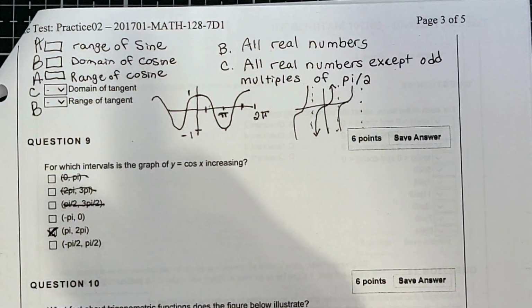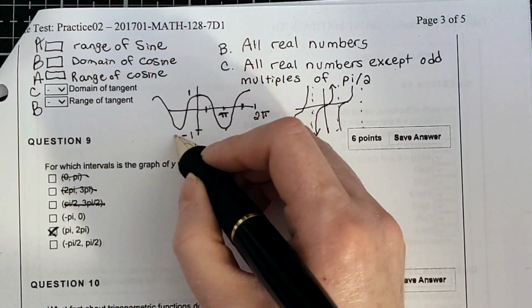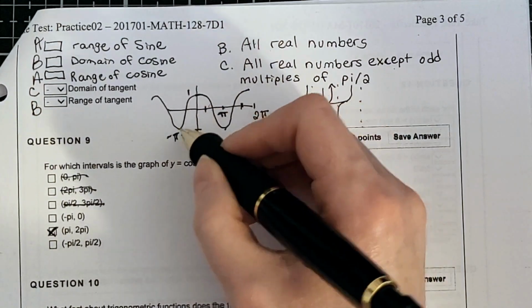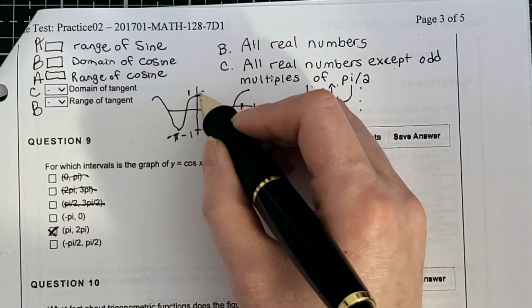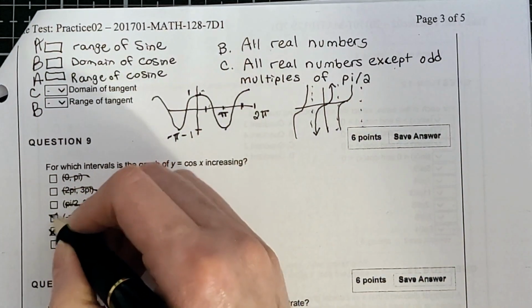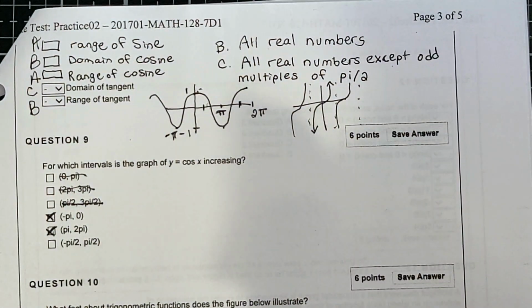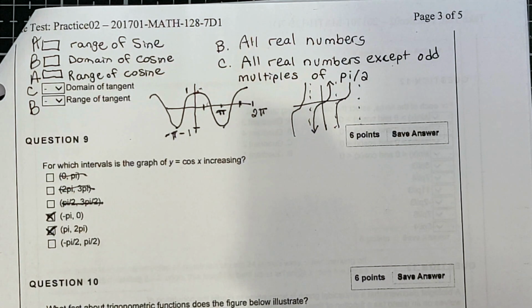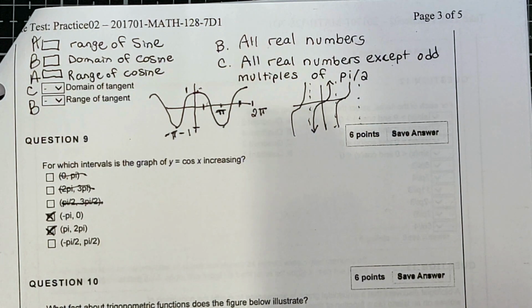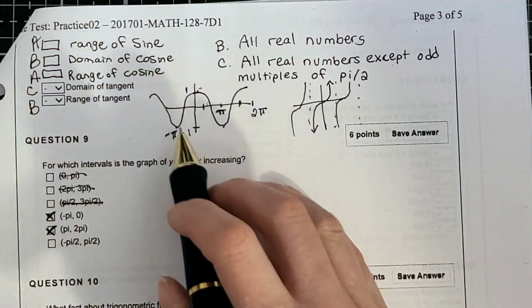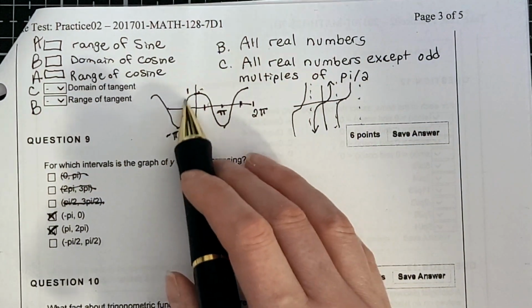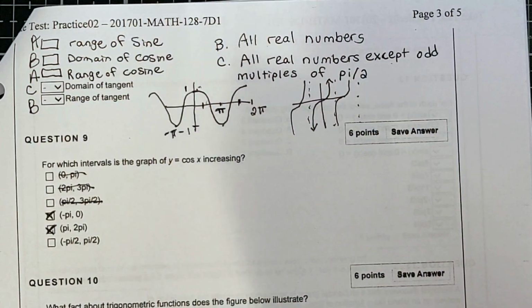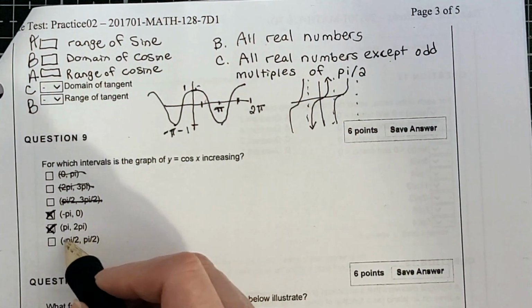Okay, negative pi, which would be right here. So negative pi to 0, that's increasing. We'll check box that one. And negative pi/2 to positive pi/2, well, that would be from here to over here, so it would increase and decrease, so it's not that either.